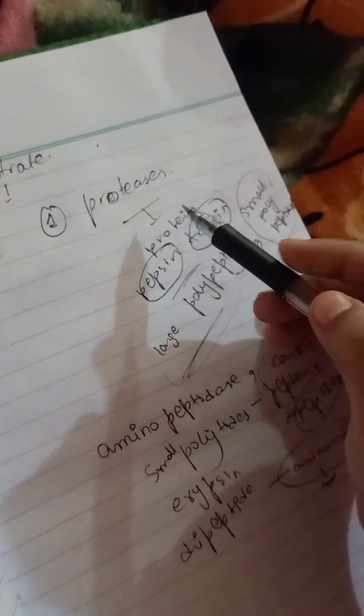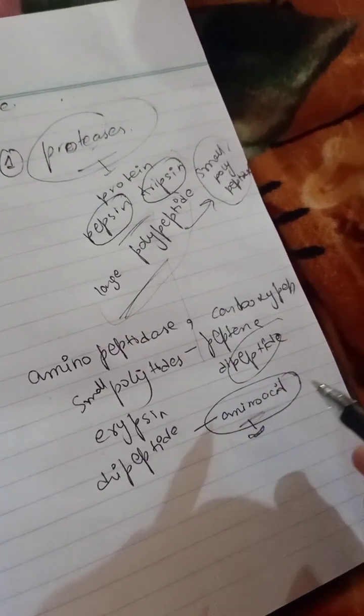So the large protein is converted into amino acids with the help of these enzymes. We call them proteases. This amino acid is then used in cellular activities. So this is the amino acid.